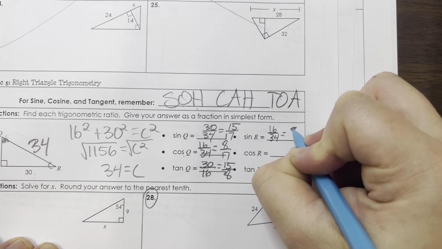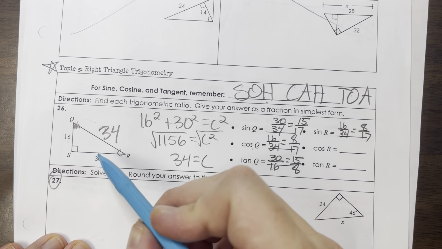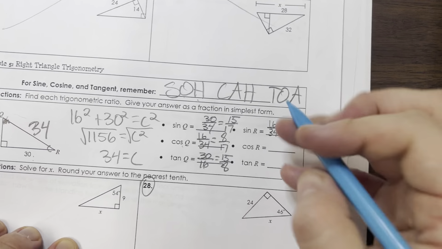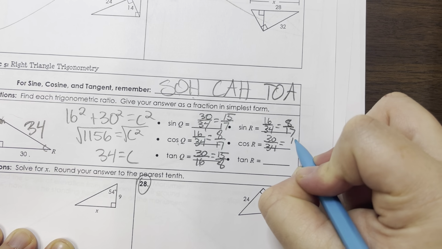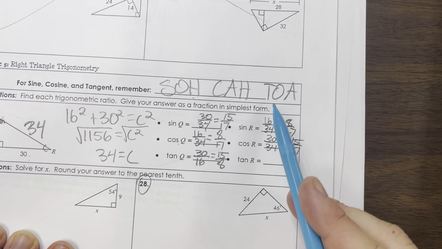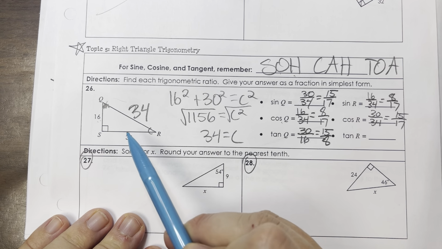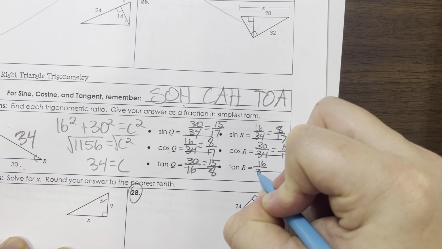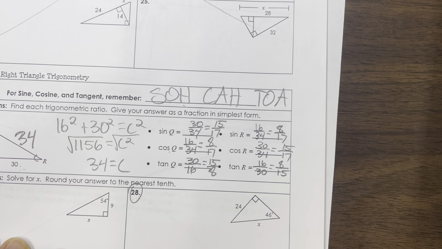Which again simplifies to 8 over 17. Cosine is adjacent over hypotenuse. So adjacent, immediately next to, over the hypotenuse. So 30 over 34, which again, 15 over 17. Last one is tangent, opposite over adjacent. So the opposite of angle r over the adjacent to angle r. So 16 over 30, which simplifies to 8 over 15.